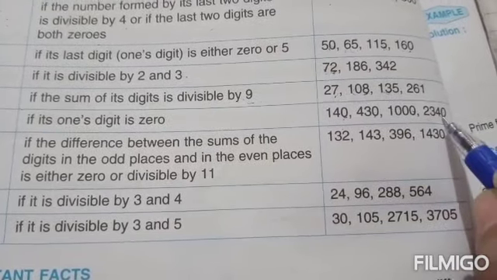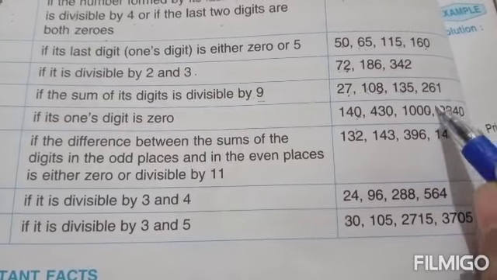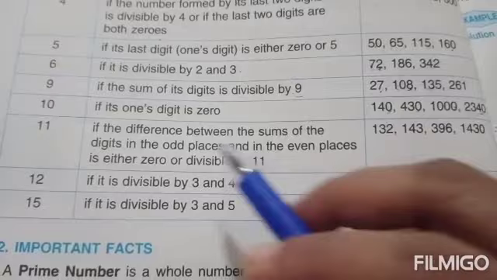2340 ends with 0, so it is also divisible by 10. Next, 11.